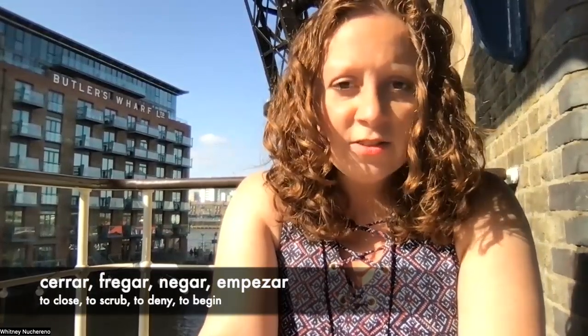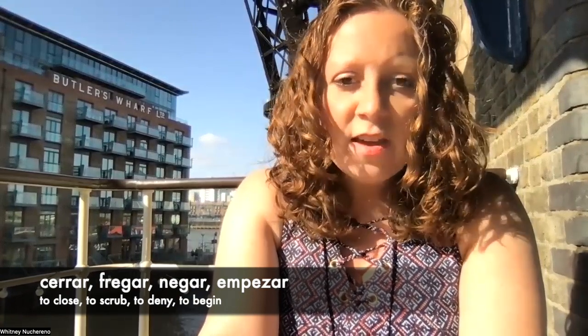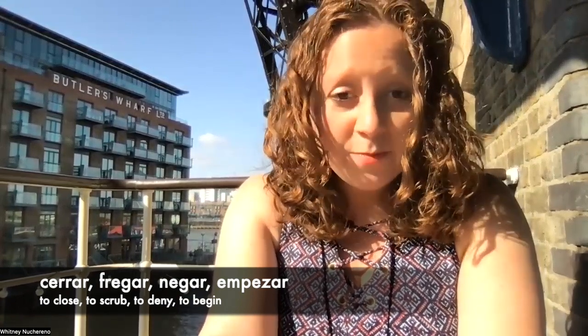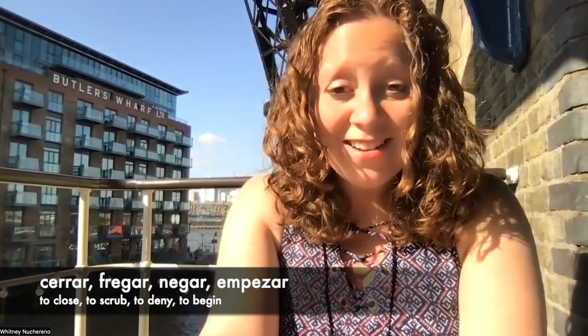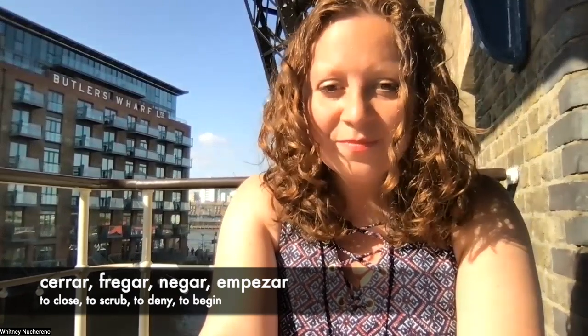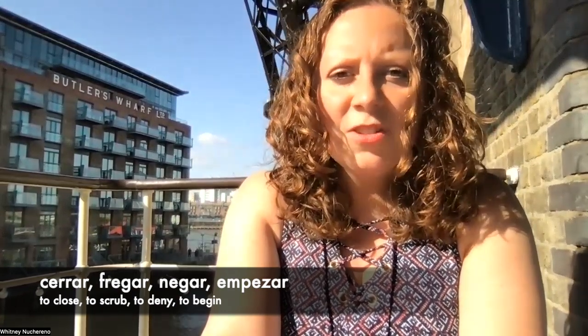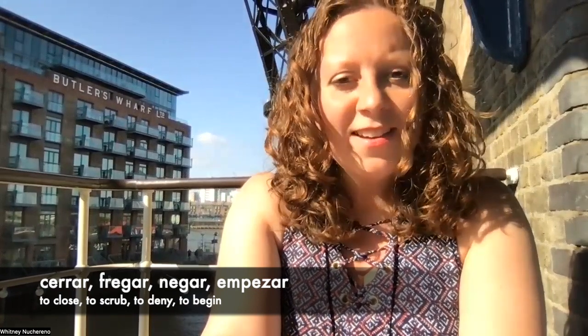So the stem change happens in the E and it changes to IE in all of the forms but the nosotros and vosotros. Other stem changing verbs that go E to IE that end in AR are cerrar, to close or shut, fregar, to scrub, negar, to deny, and empezar, another way of saying to begin.